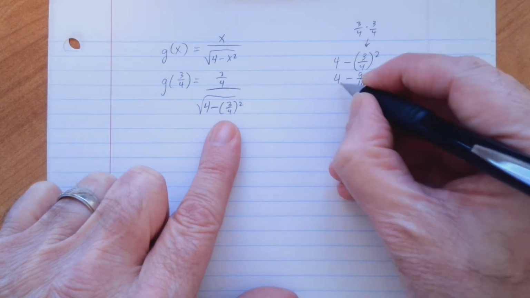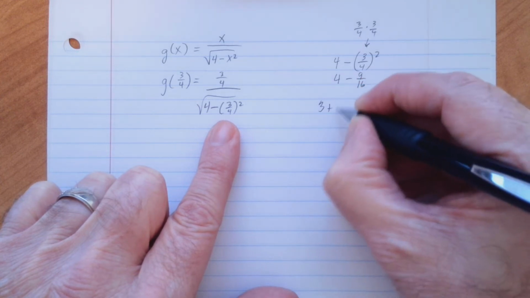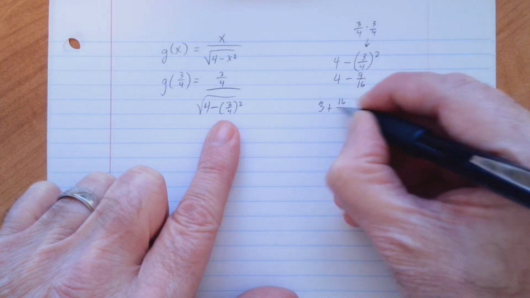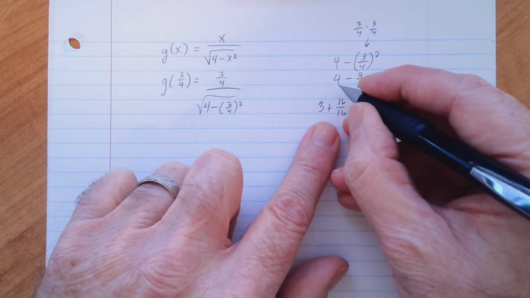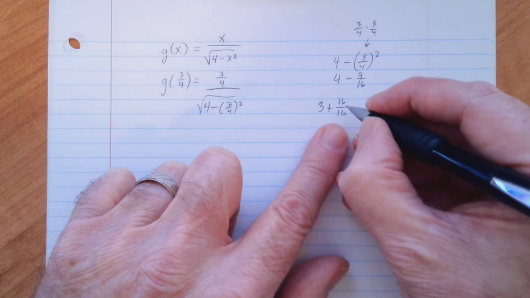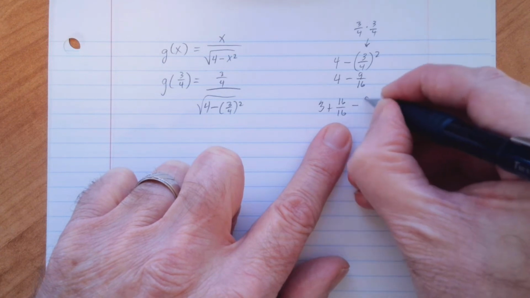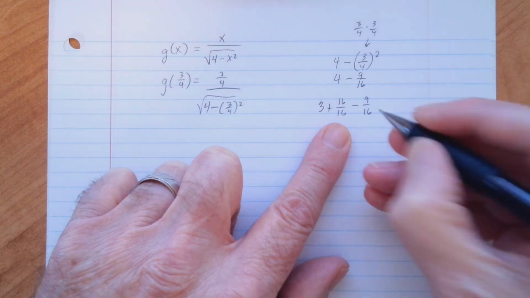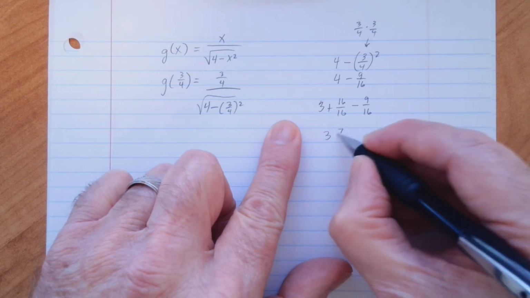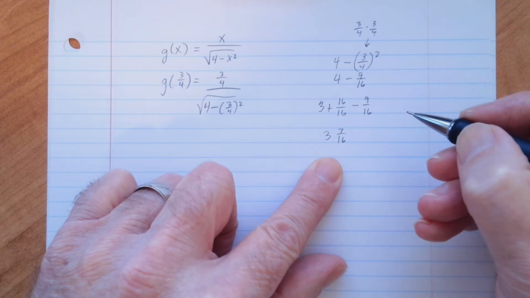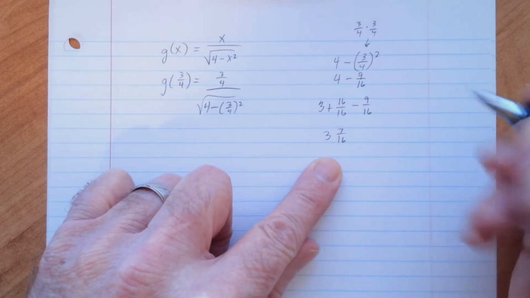So one way I can do this is I'm going to write 4 as 3 plus, but instead of putting a 1 here, I'm going to write 16 over 16. So 3 plus 16 over 16 is still 4. The reason why I used 16 over 16 is because I'm going to subtract 9/16, and I needed a common denominator. And so now I can combine these together. I end up with 3 and 7/16. 16 minus 9, and remember the denominator stays the same.